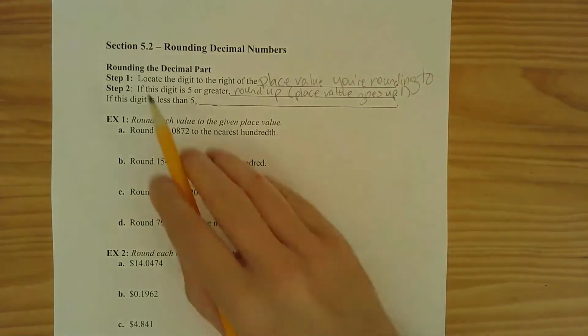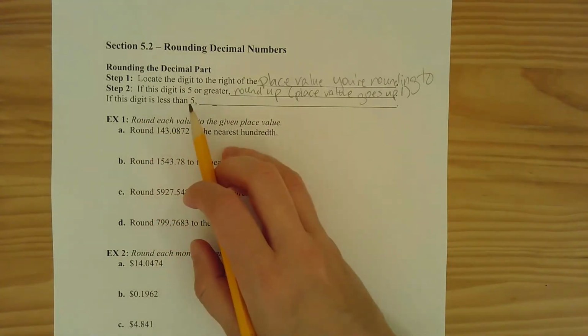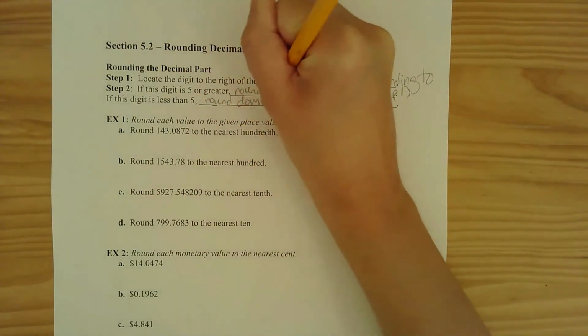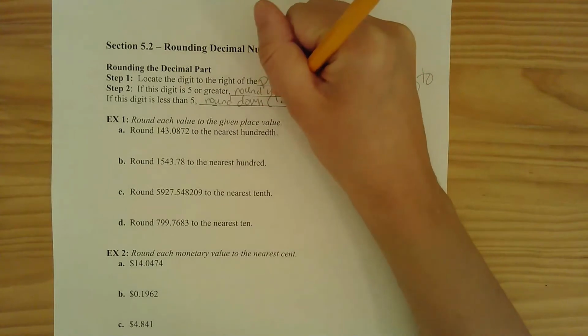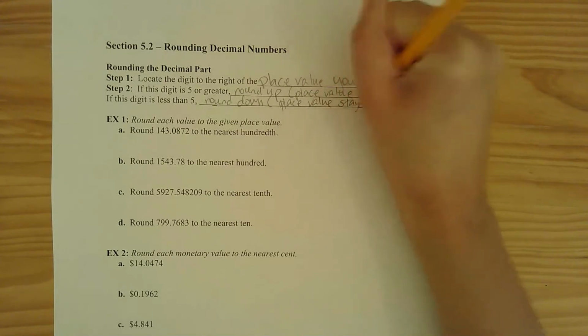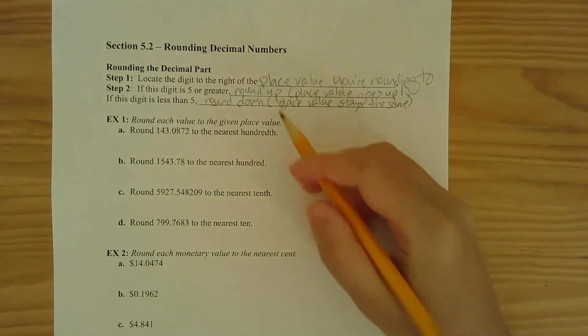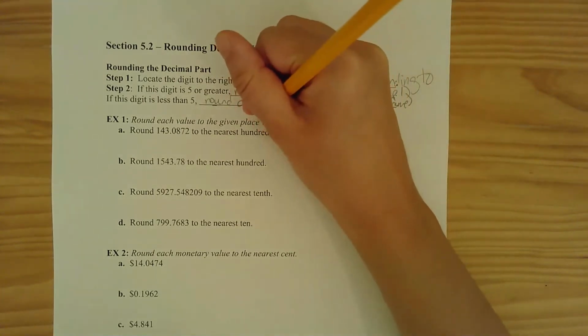If that digit that we just found, to the right of the place value that we're rounding to, is less than 5, you round down. And just reminding you, when you round down, your place value stays the same. It does not go down 1. It stays the same, and everything else becomes zeros afterwards. In both cases, whether it rounds up or rounds down, everything past that place value goes to a 0.